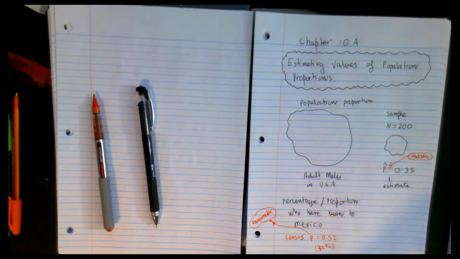Okay, so P hat is just kind of like an estimated guess or inferred. Well, yeah, it's better than a guess, but it is an estimate. Okay. Right. Thank you.